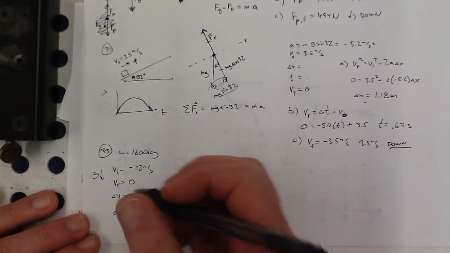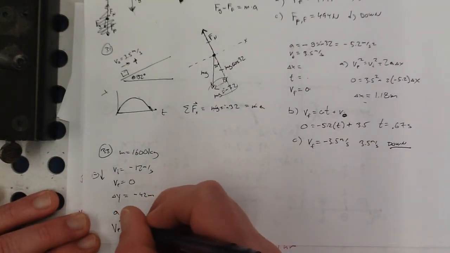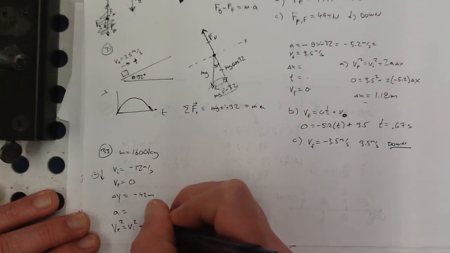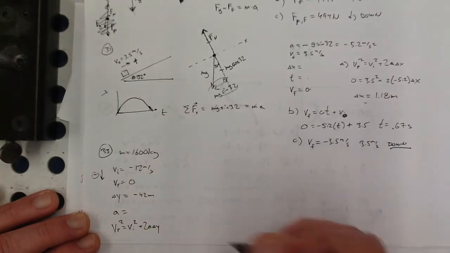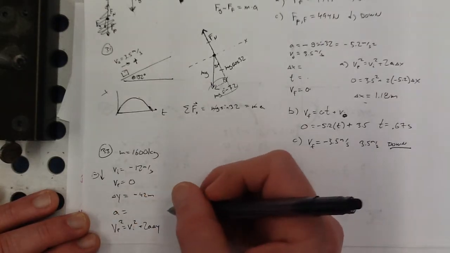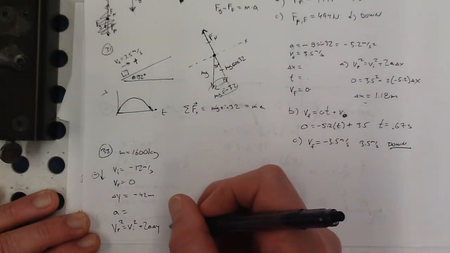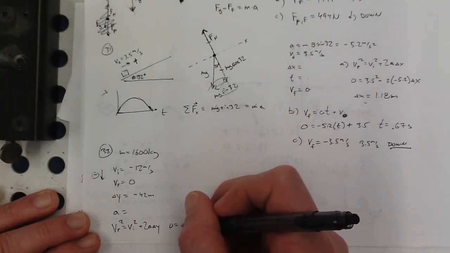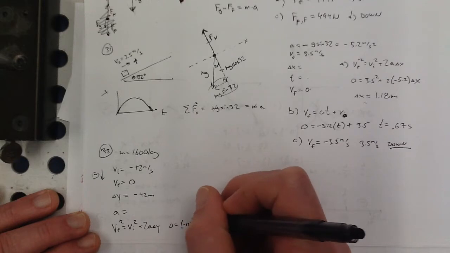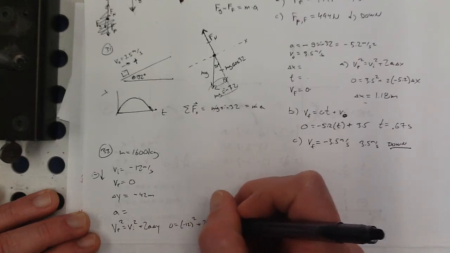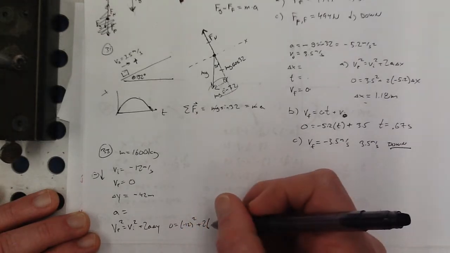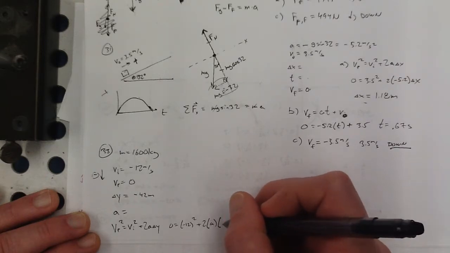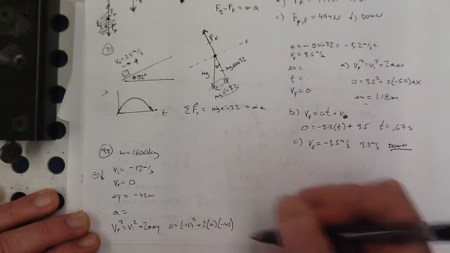And that looks like Vf squared equals Vi squared plus 2a delta y. That Vf is 0, so 0 equals Vi squared plus 2a delta y.